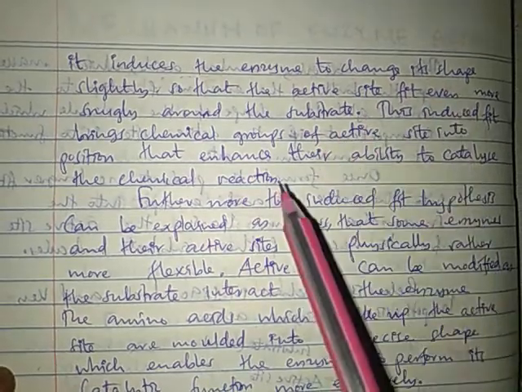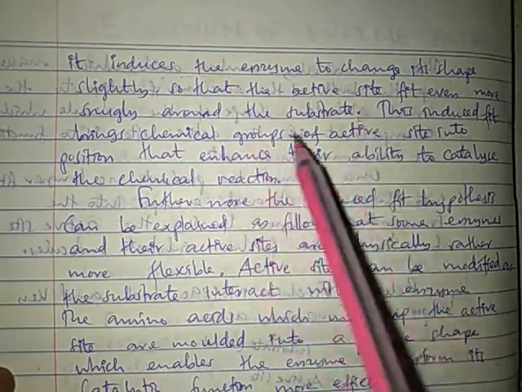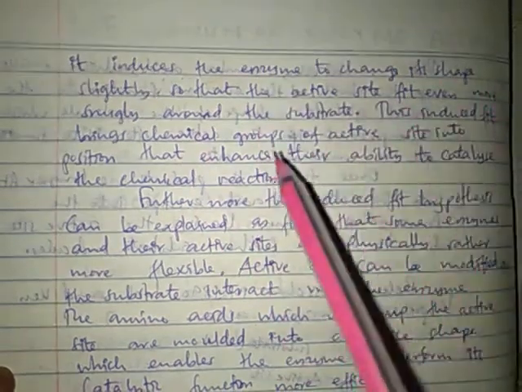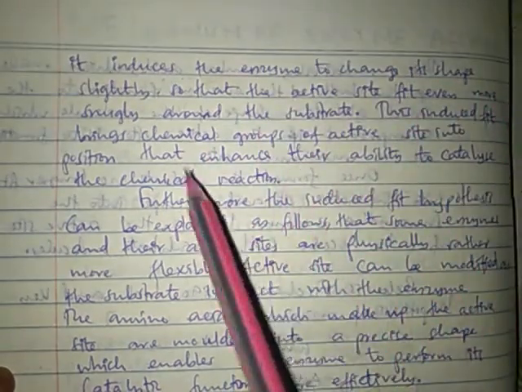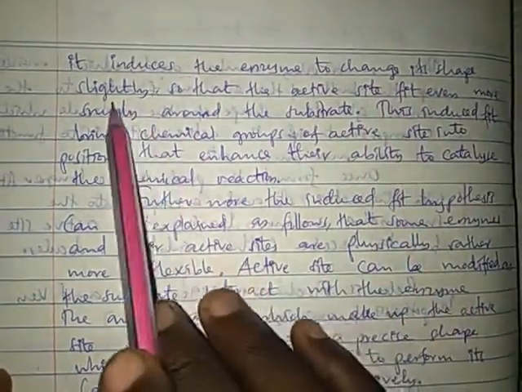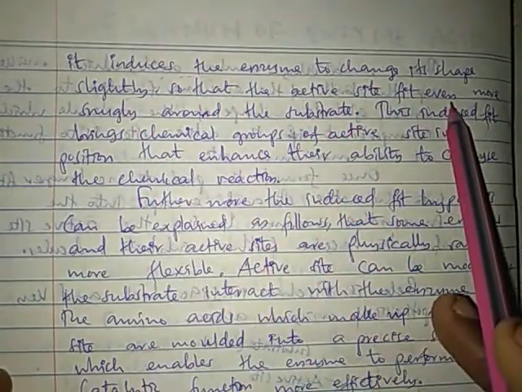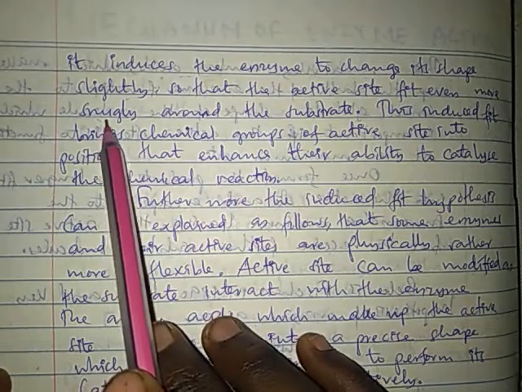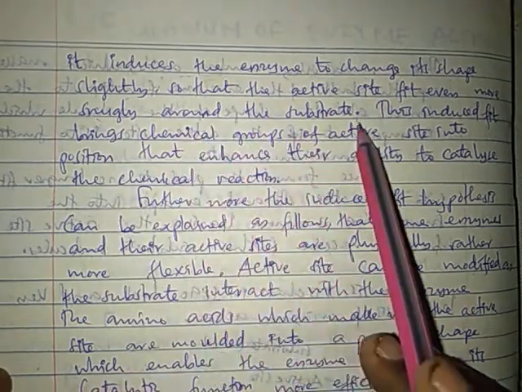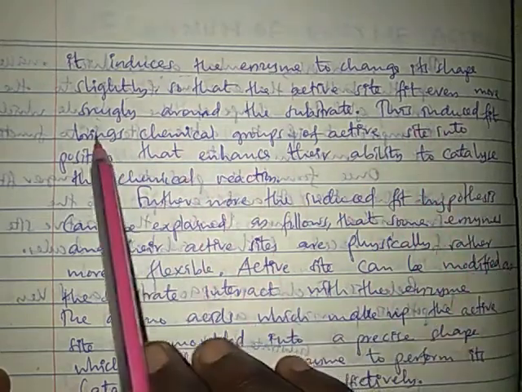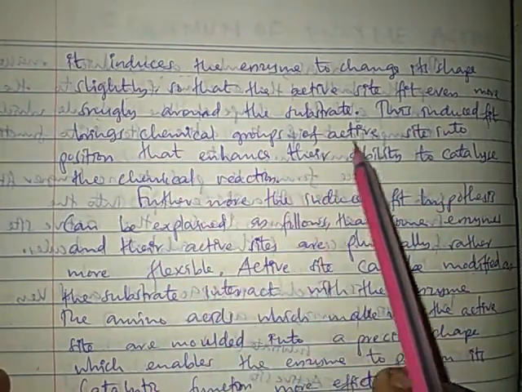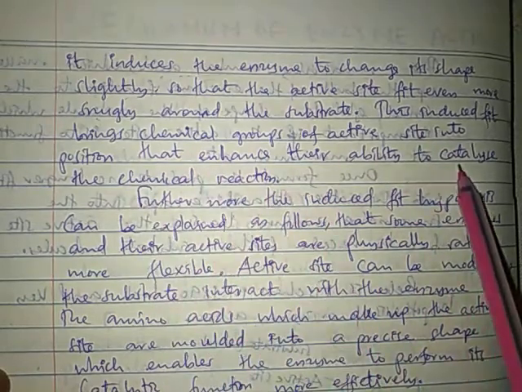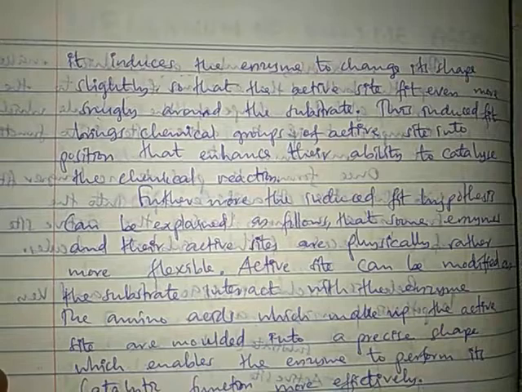According to huyu jamaa alichosema ni kwamba as the substrate enters the active site, the enzyme changes shape. It changes the enzyme shape slightly so that the active site fits even more snugly around the substrate. So this induced fit brings chemical groups of the active site into position that enhance their ability to catalyze the chemical reaction.